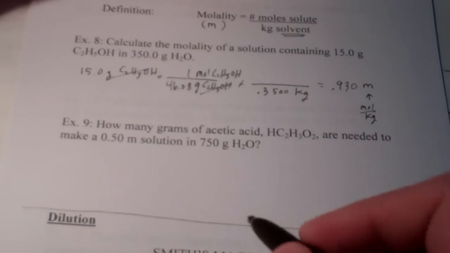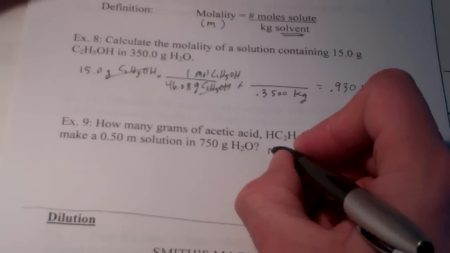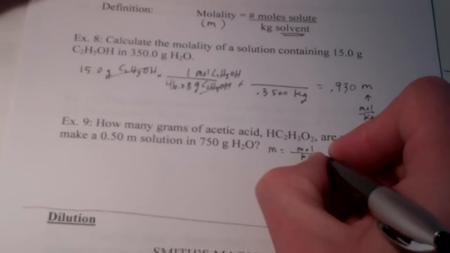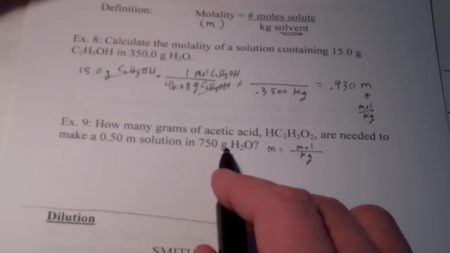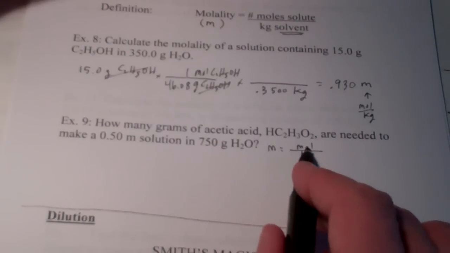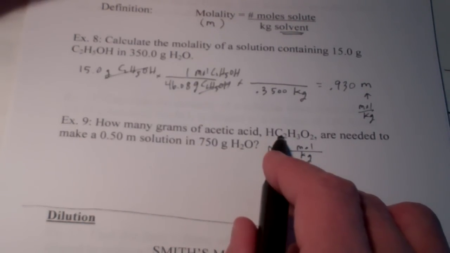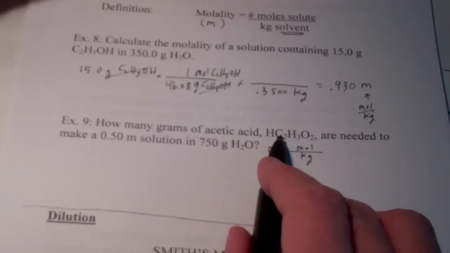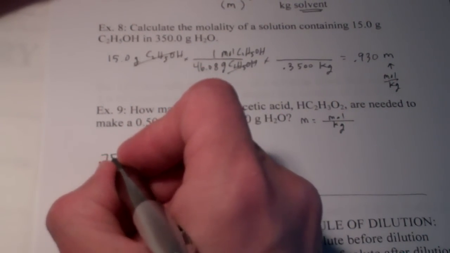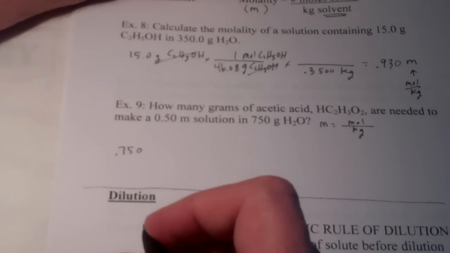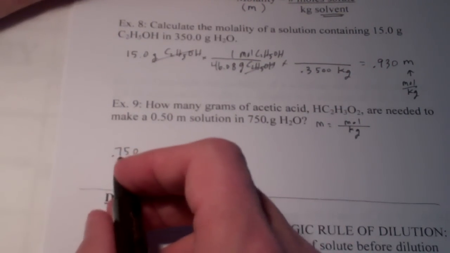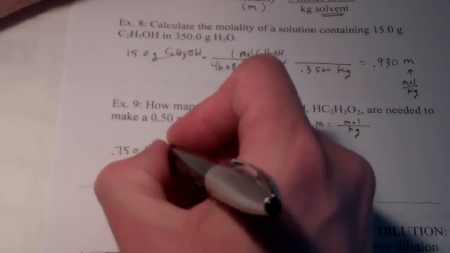So I want grams of acetic acid. Now remember, molality is moles of solute divided by kilograms of solvent. I have kilograms of solvent, and I have the molality. So I'll be solving for moles of acetic acid and then converting that to grams. I like to start these problems with the mass of the solvent in kilograms. So 0.75, I'm going to put a decimal here, 0.750 kilograms of water.